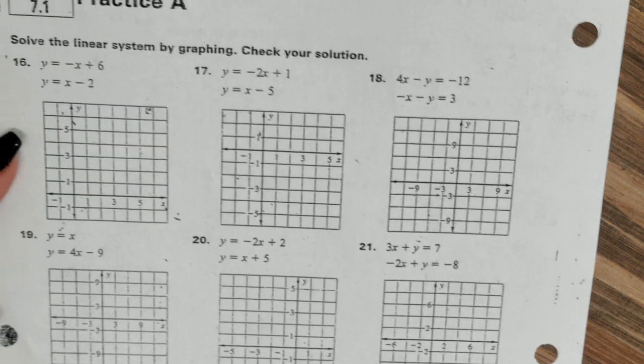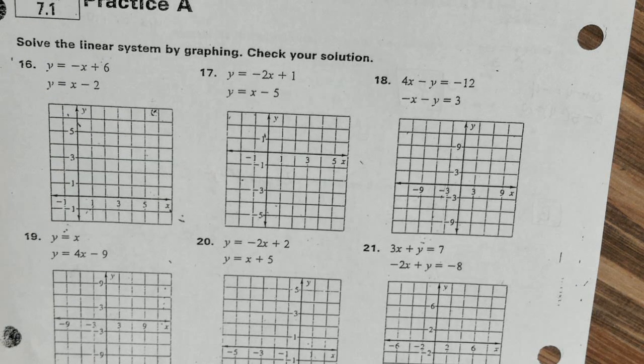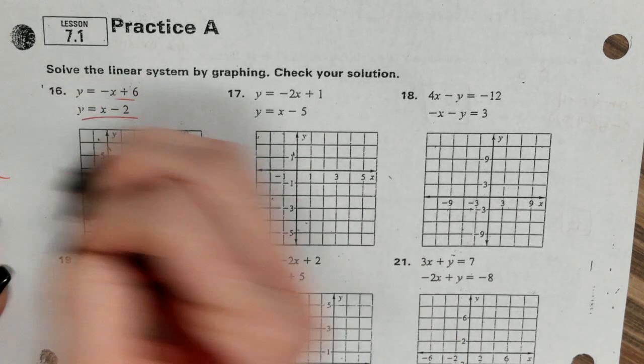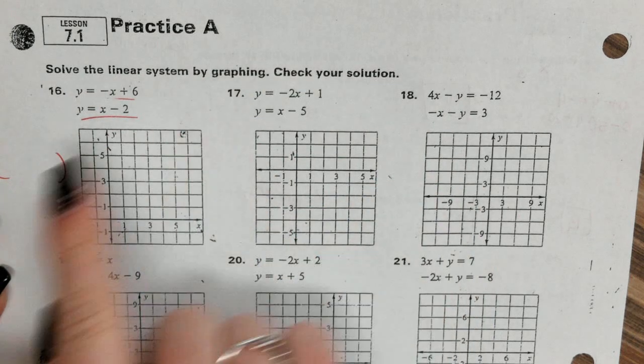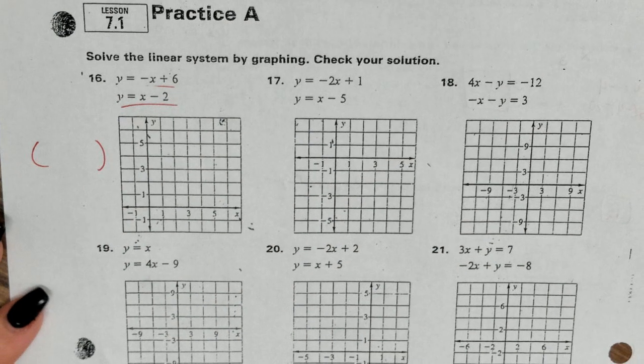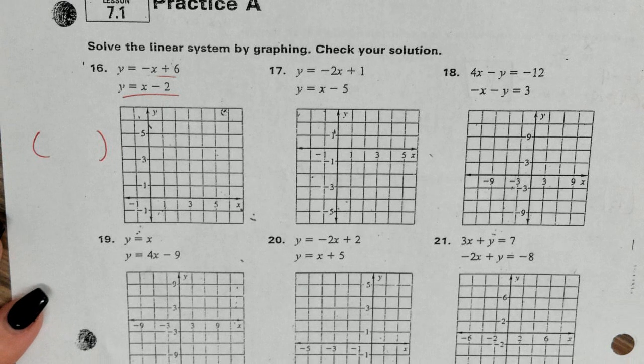Now on 16 through 21, this is where you are going to graph it. Okay, even if you see the solution, please don't stop graphing. I am going to grade the graph and the solution. If you just graph, you're going to miss the solution part. So your job, graph this equation, and then right over here or up here, wherever you want, you're going to put the ordered pair where they meet. Make sense? Yes or no?